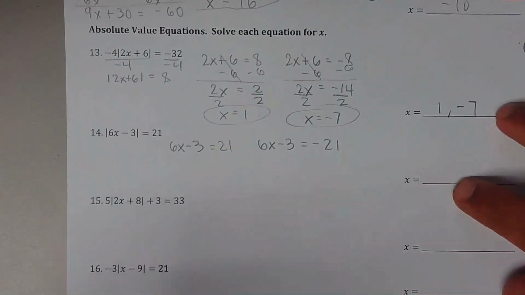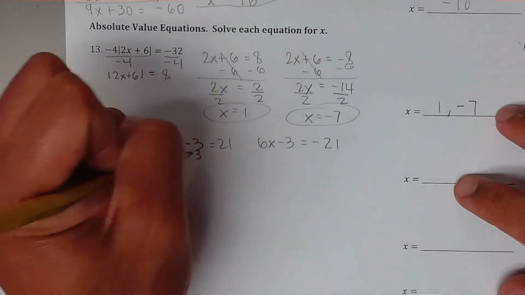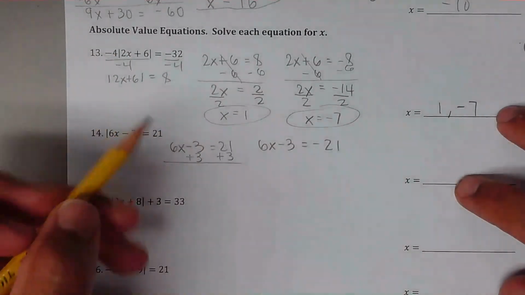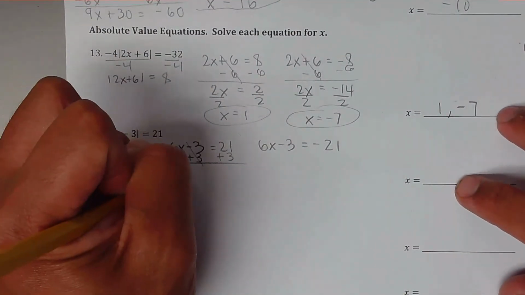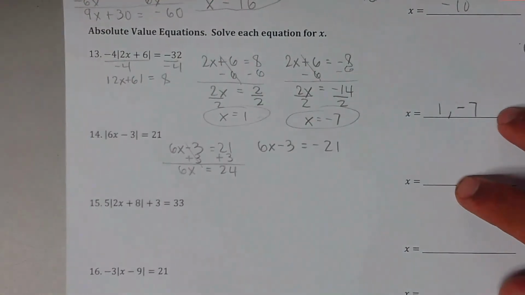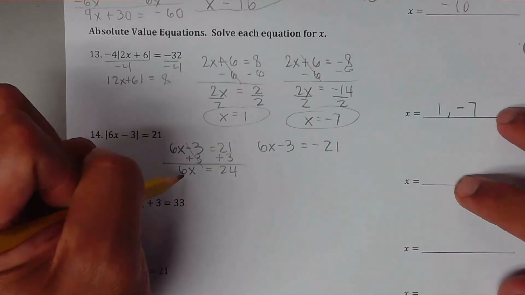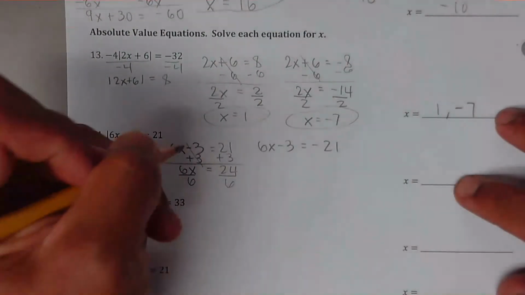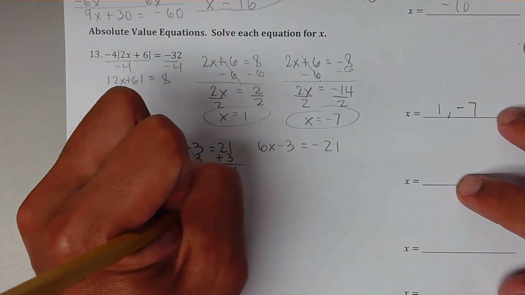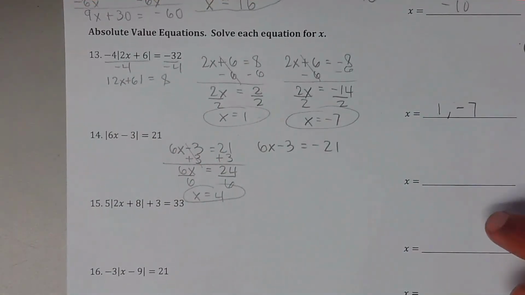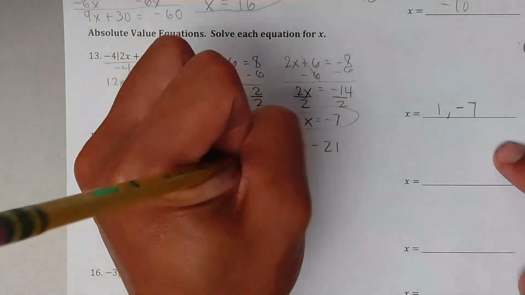All right, so adding 3 to both sides, we get 6x is equal to 24. Dividing both sides by 6, we get x is equal to 4. So that's our first solution. Now our second solution, add 3 to both sides.